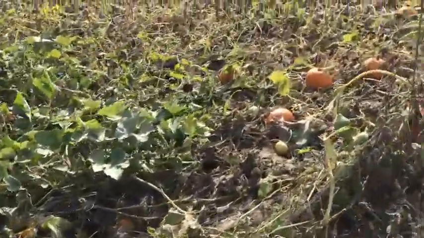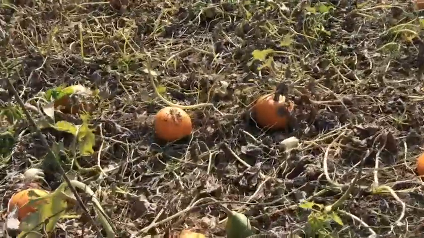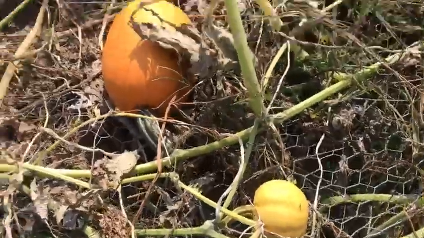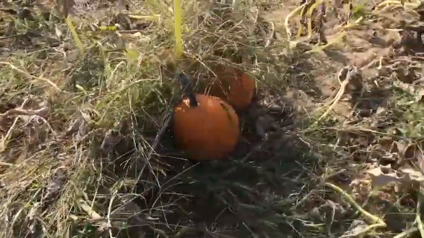All right, so we've got some pumpkins and we've got some gourds. And let's see, which one should I figure out?